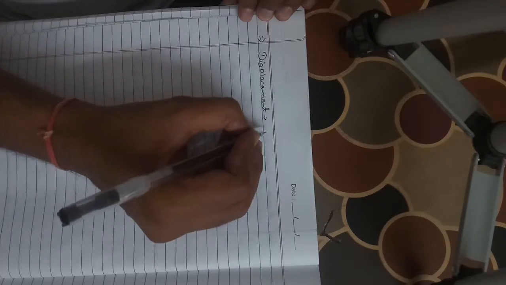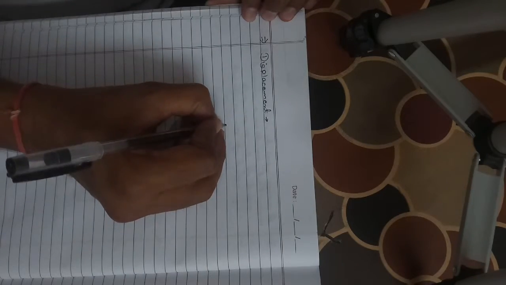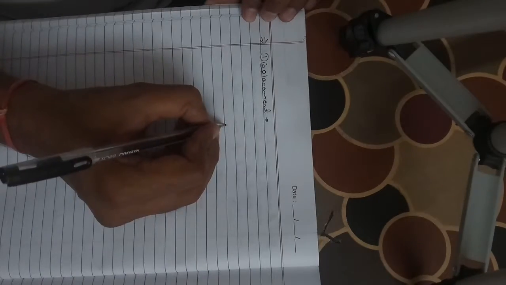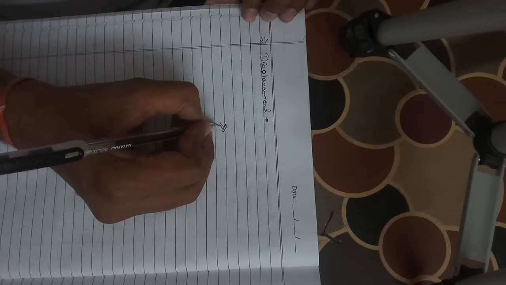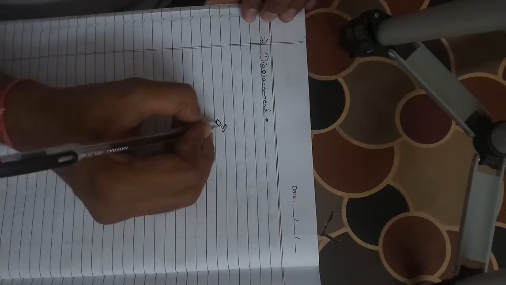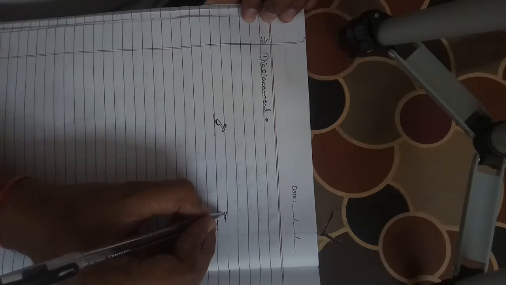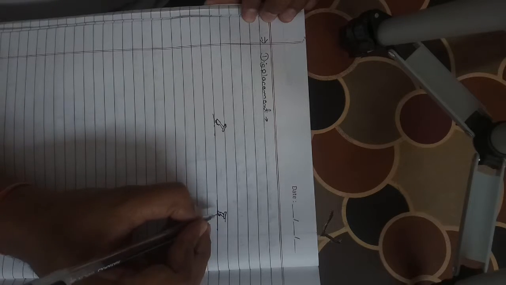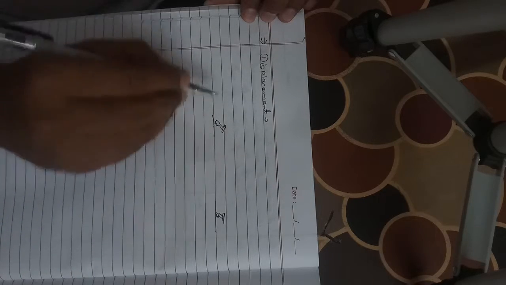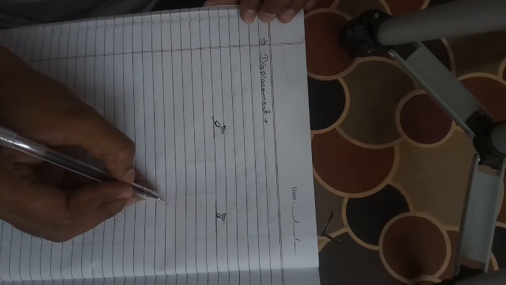So when we talk about displacement, generally in daily life we say just displace the object. Like if we have taken one key and we have displaced it from this position to this position, we can simply say that the key has displaced from this position to this position. If we have displaced it from this point, we will simply say that we have displaced the key at this point.